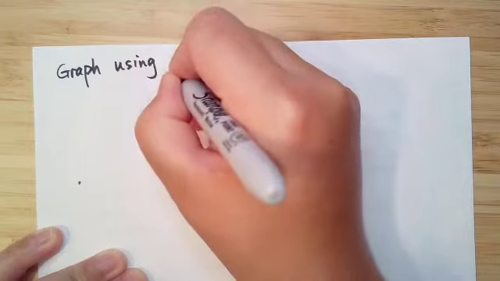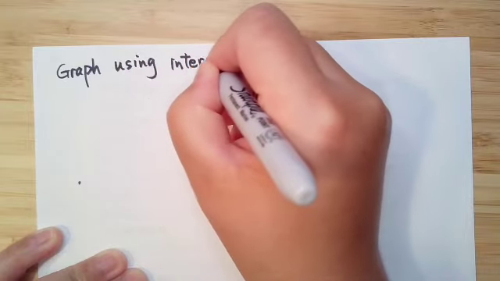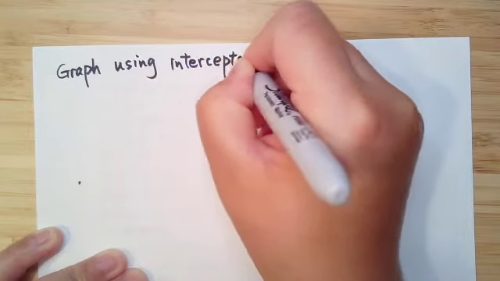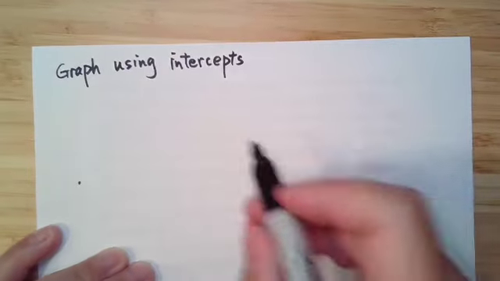Alright, so we did that. And then next we're going to graph using intercepts. Here's the concept. What is the intercept?